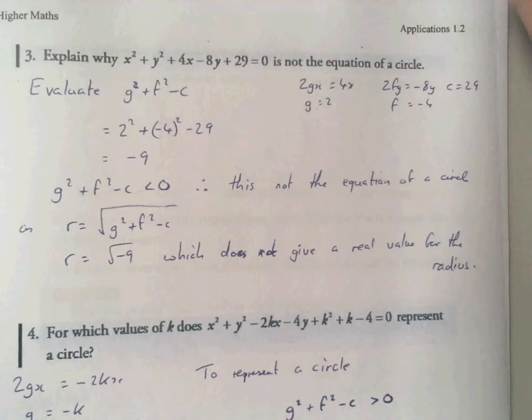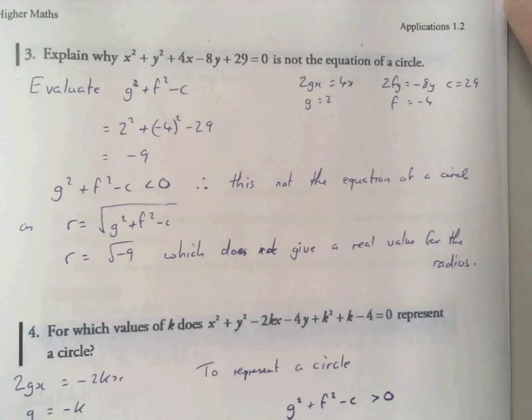So let's have a look at g squared plus f squared minus c. That turns out to be negative 9. And as that's less than 0, this is not the equation of a circle, as to find the radius would have to be square root of negative 9, which we cannot do. As we all know, we cannot square root a negative number to obtain a real answer.